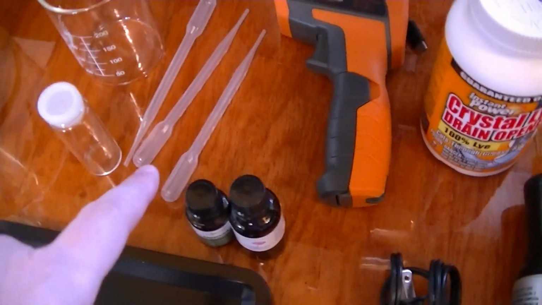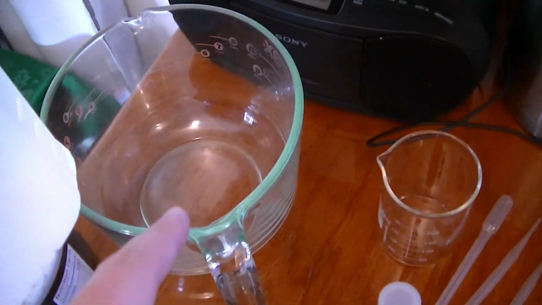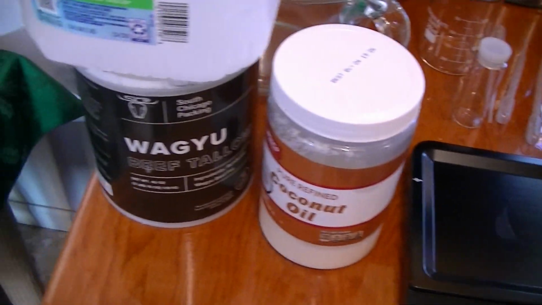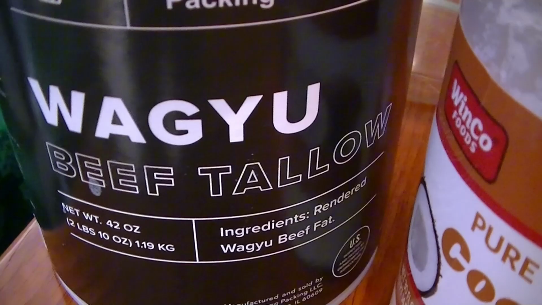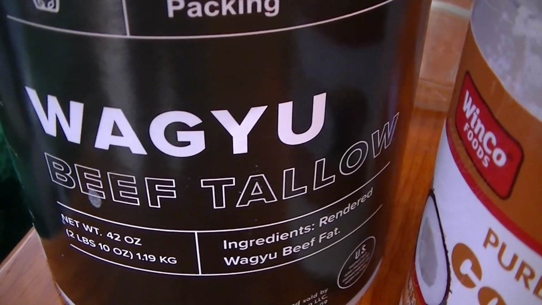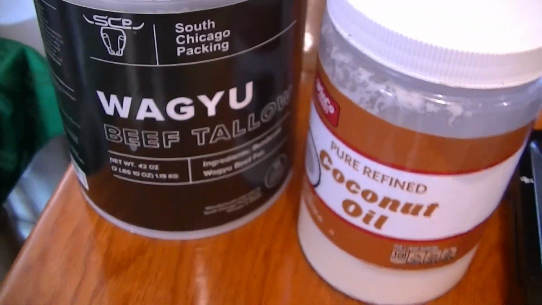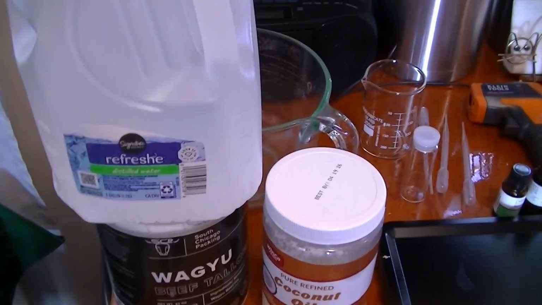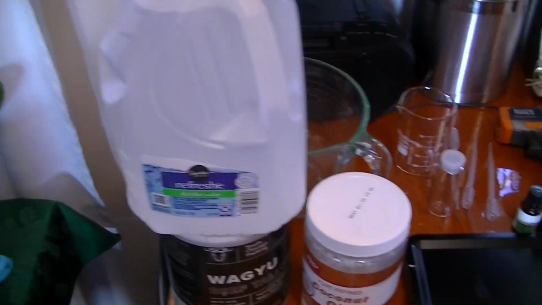Pipettes for the oils, a glass jar, a big glass measuring bowl, coconut oil, beef tallow. Now there is a difference between cow tallow and pig lard. The pig lard has a really rank smell to it when it's done, and it doesn't wash out entirely. So beware of that. And distilled water. And then I'm going to throw in something real quick.